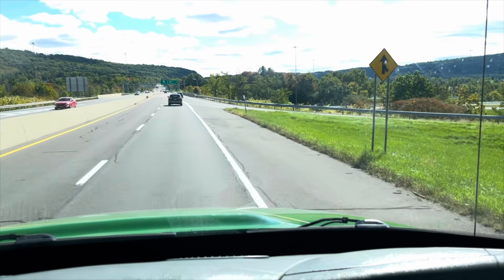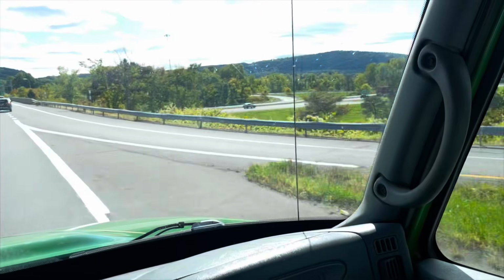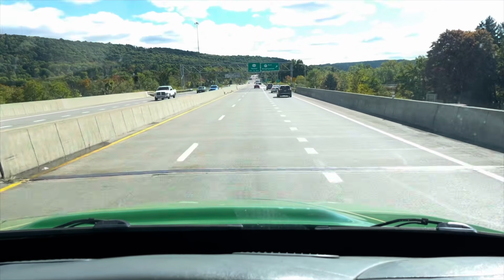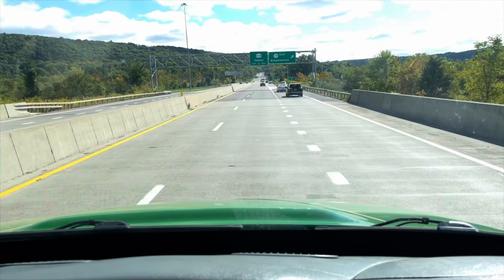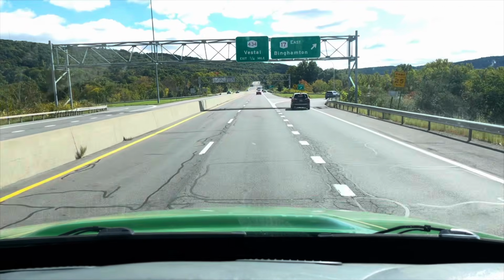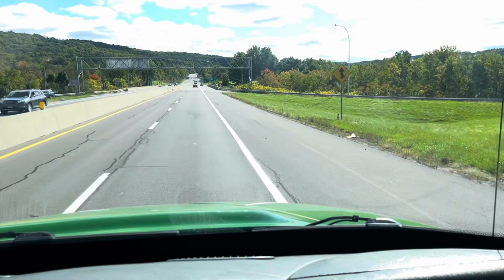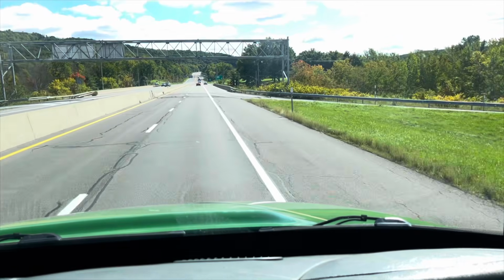That sign we are passing indicates that there is merging traffic from the right. There is another unmarked bridge that we know is good for at least 80,000 pounds. We will be watching for more emerging traffic from the right.